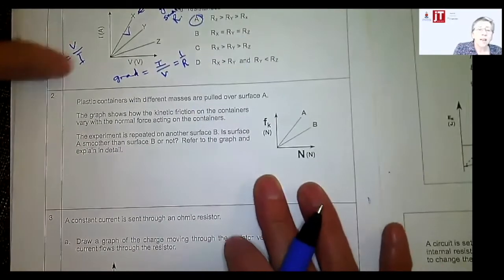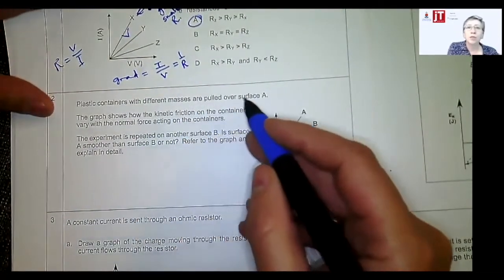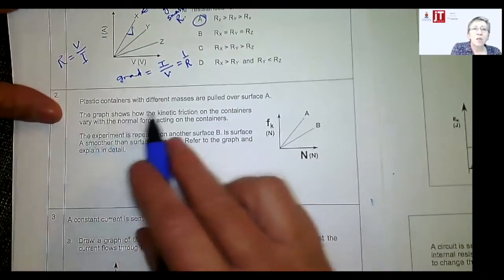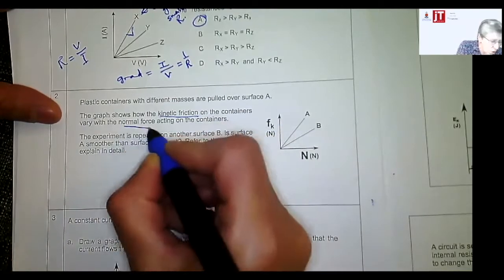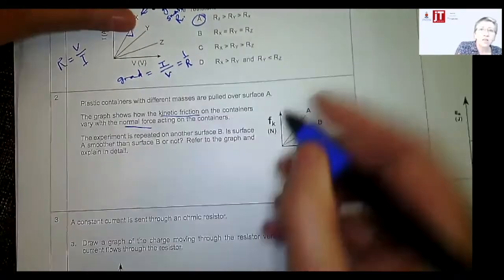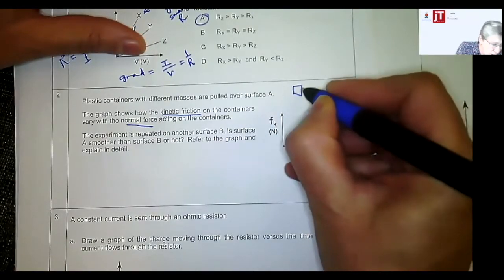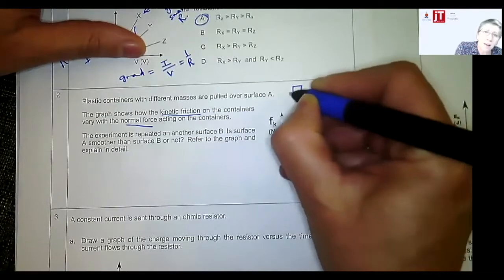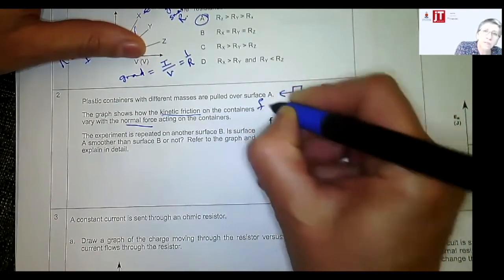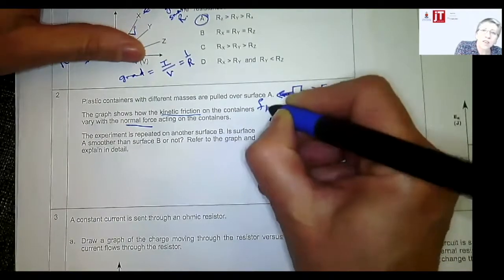Moving on. Plastic containers with different masses are pulled over surface A, and the graph shows the kinetic friction on the containers with the normal force. Okay, stop the bus. What do we have? They are pulling things with a force. And what do we have? We have a friction in the opposite direction on the surface. Right, you've got the kinetic friction.